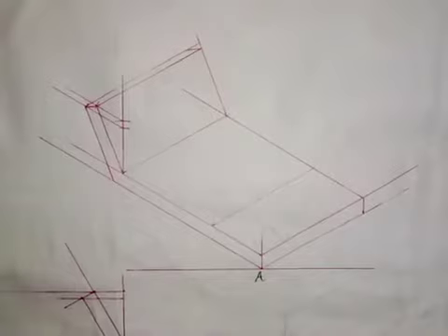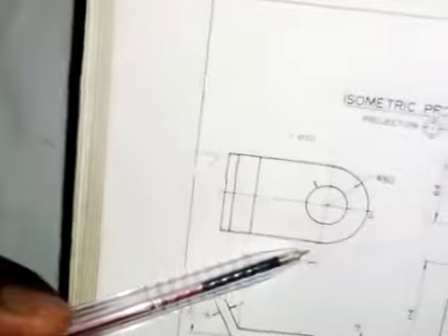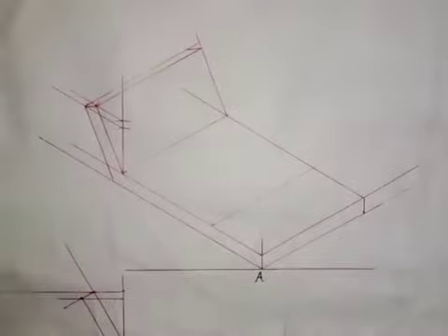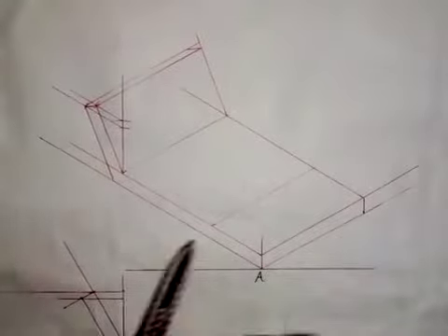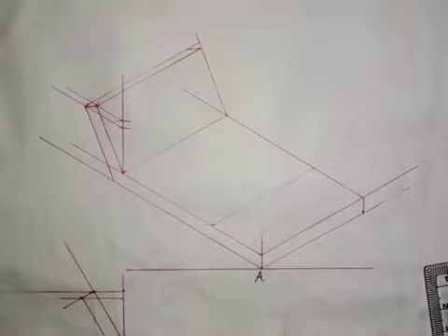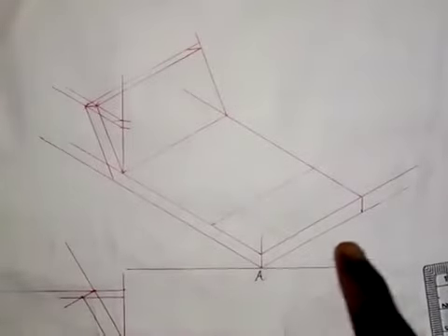Okay, so the next thing we are going to do is to produce this circle here as an isometric circle. Then we need to produce this curve as an isometric curve here. So what I'm going to do now is, for the circle, let me start with this curve first. Let me start with this curve. So I need to do something under here.